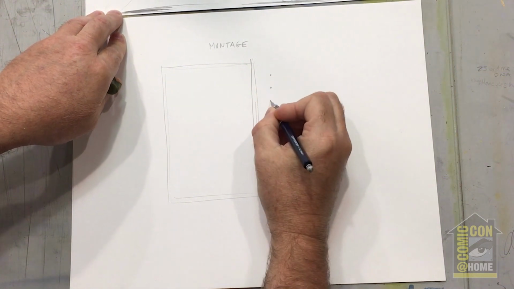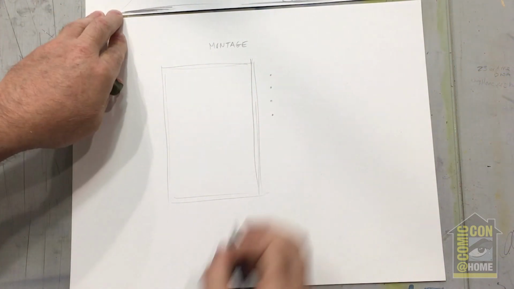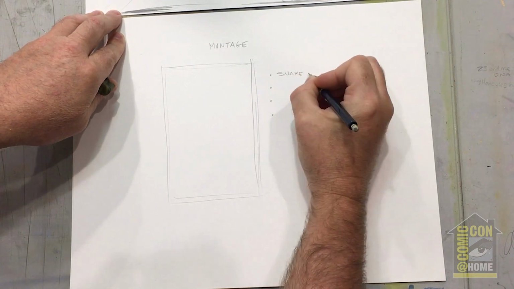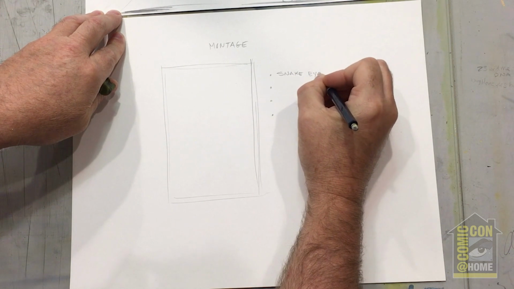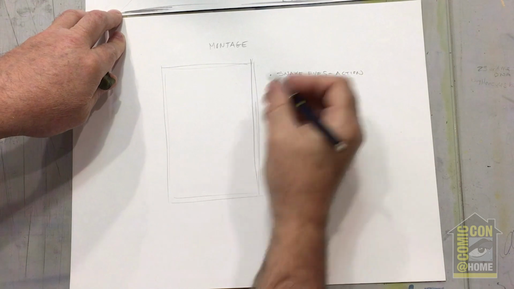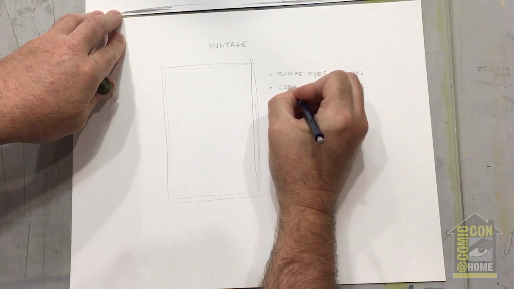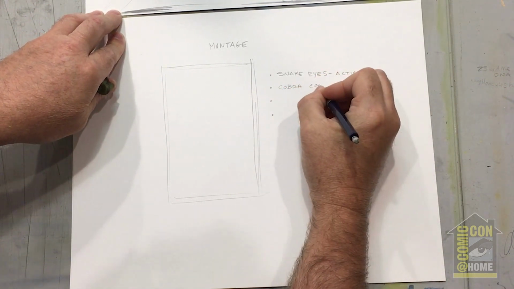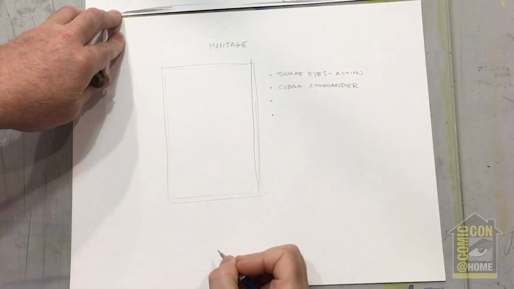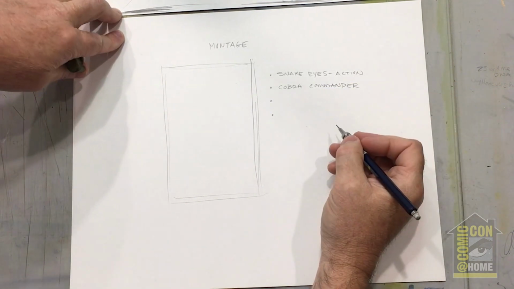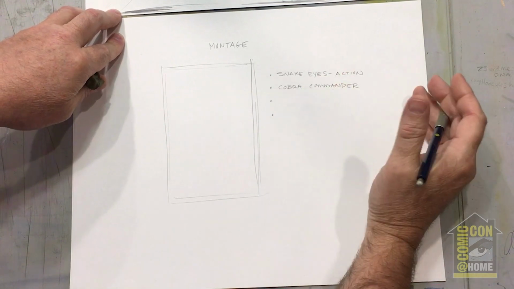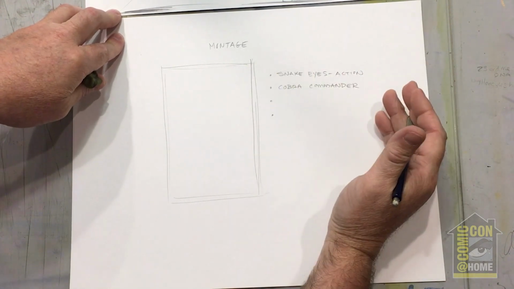So if we have some different elements that we know we want to bring into our cover, we're going to have Snake Eyes, and he's our G.I. Joe guy, and we want him to be in an action pose. And these are just notes that I might have in there. But I also want to have Cobra Commander because he's our bad guy. So we know that he's going to face off or try to take down the main bad guy that says, oh, wow, this is very G.I. Joe. And to me, G.I. Joe, you know, he fights on land, sea, and air. But maybe we're not going to incorporate all of that.